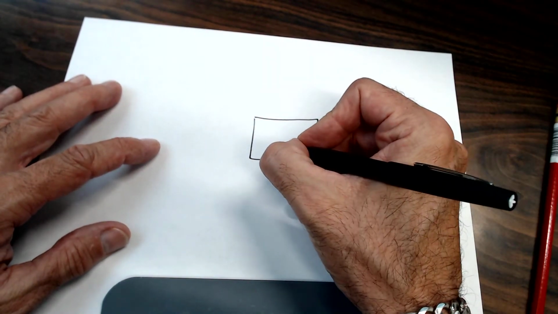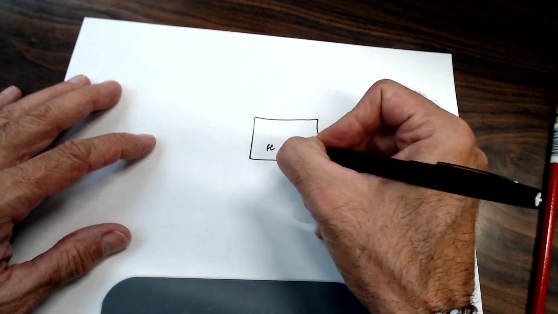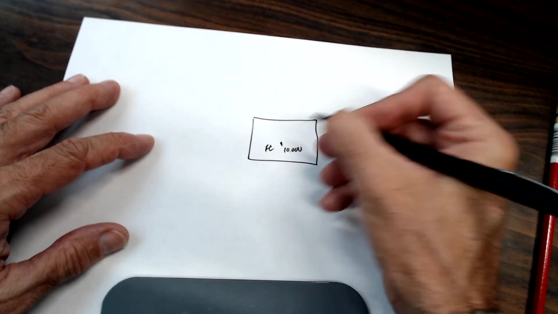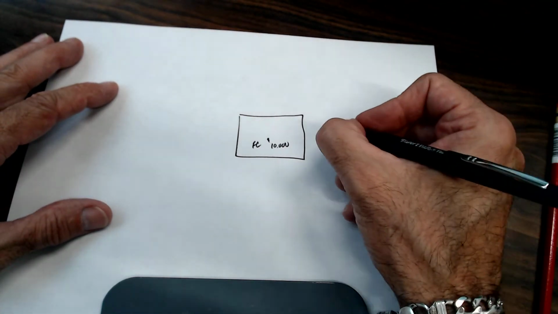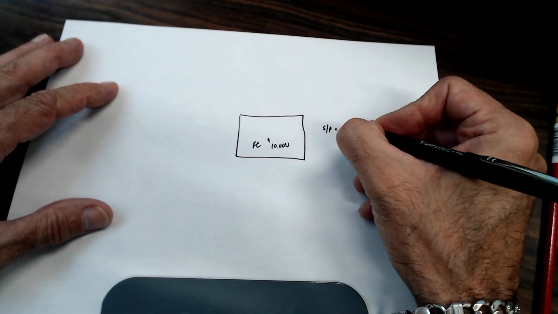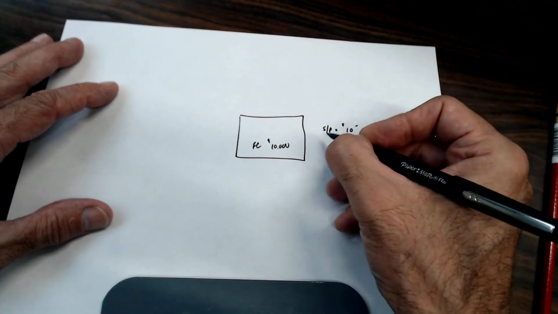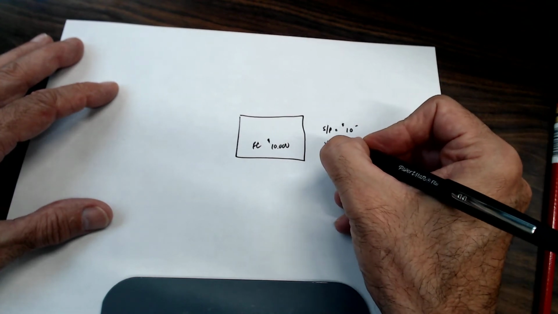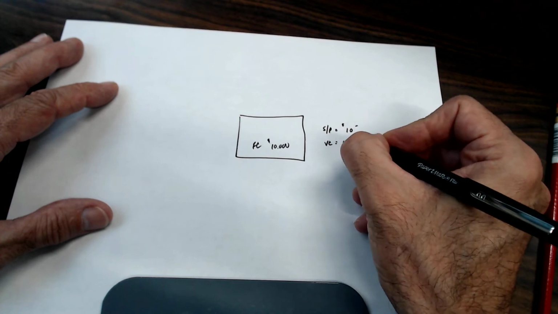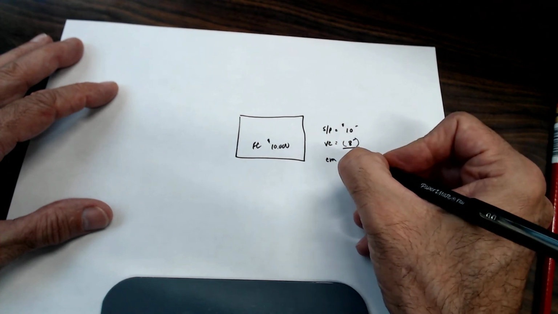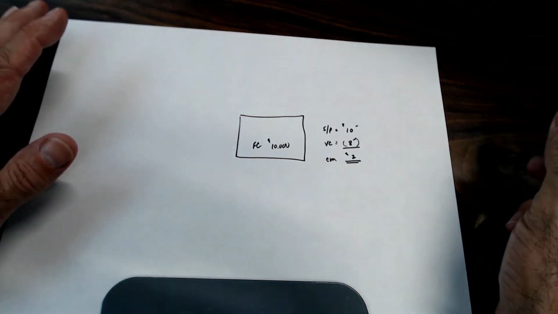We have a possible endeavor where I'm going to have $10,000 in fixed cost. My sale price is $10 a piece. Variable cost, $8. So my contribution margin is $2.